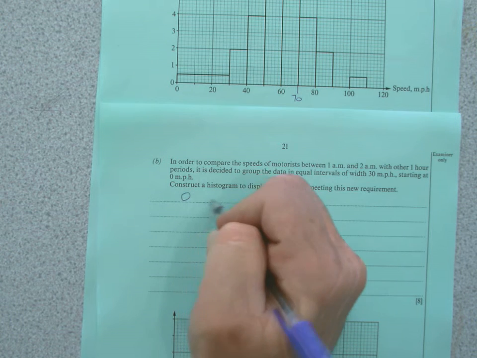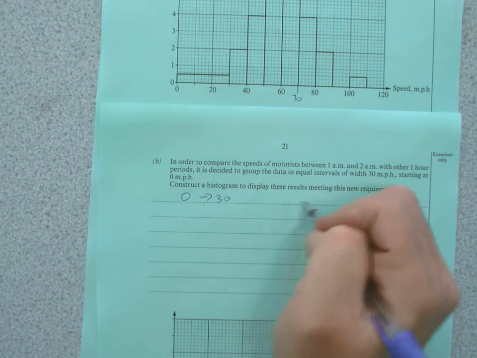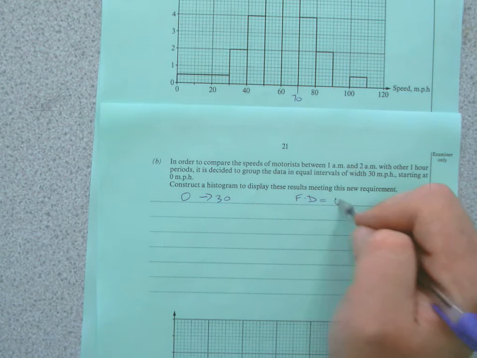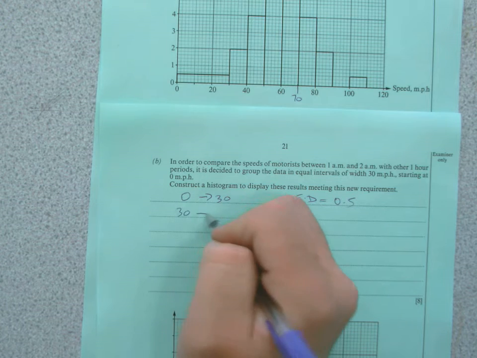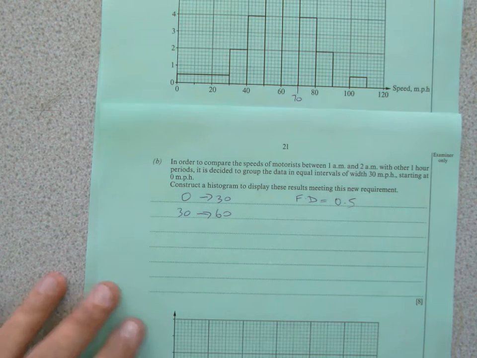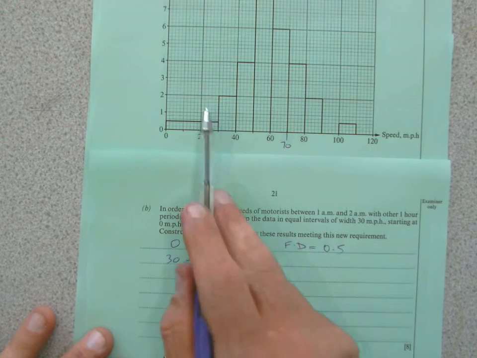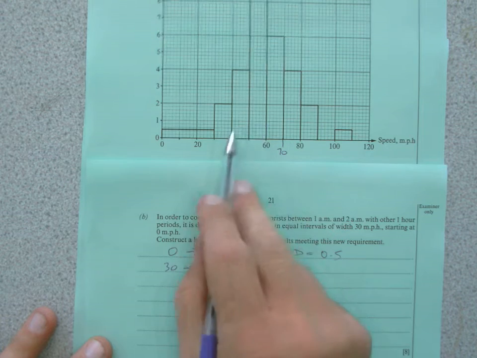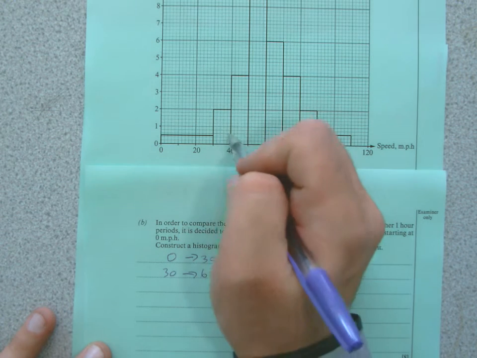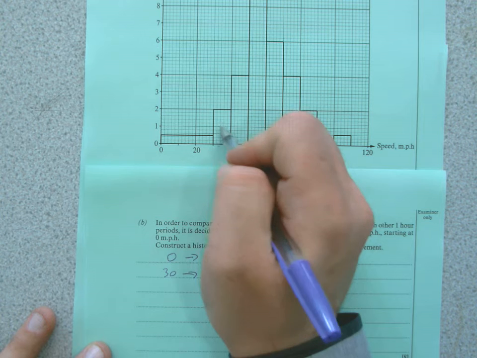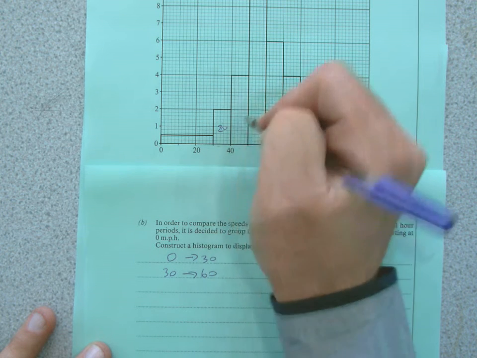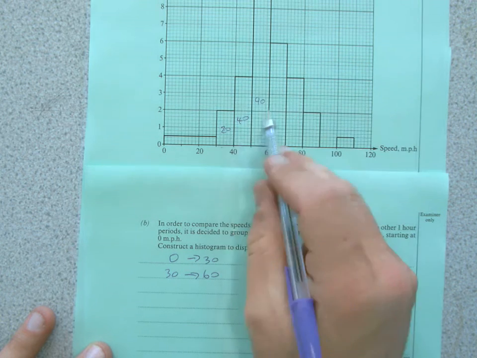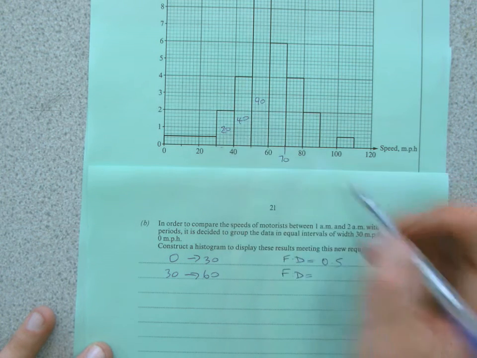So between 0 and 30 miles per hour, our frequency density is going to equal 0.5. Okay, then we need to go between 30 and 60. For that we need to work out what the frequency density is going to be for our bar between 30 and 60. So for that we need the areas of these. The area of that there is going to be 10 times 2 is 20. Area of that, 10 times 4 is 40. Area of this then, 10 times 9 is 90. So add them together, that would be 60, that would be 150.